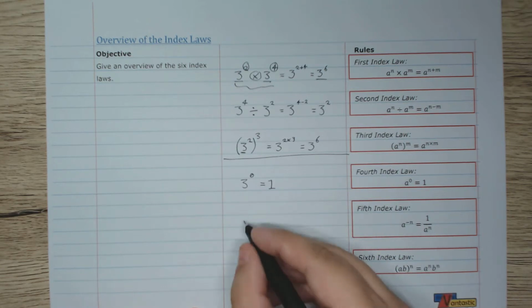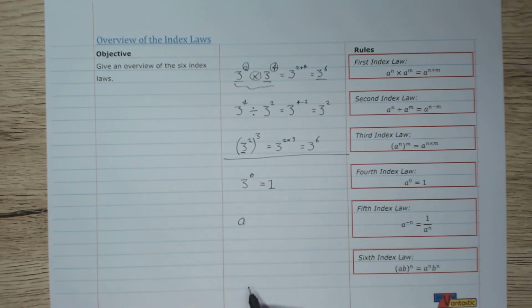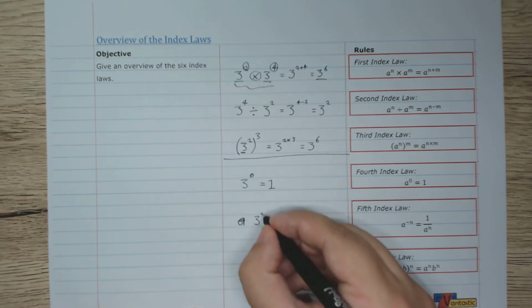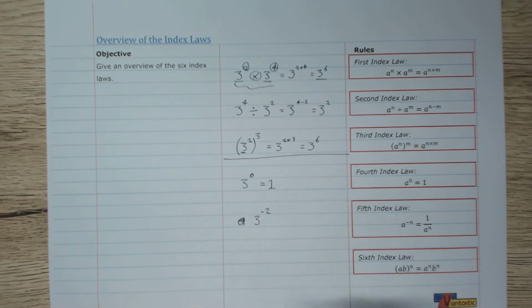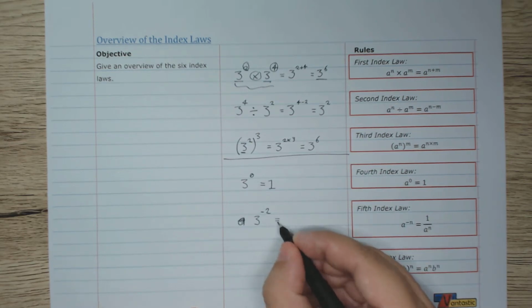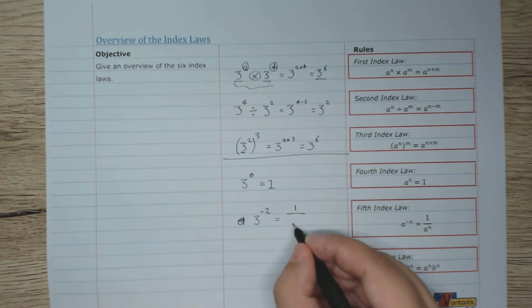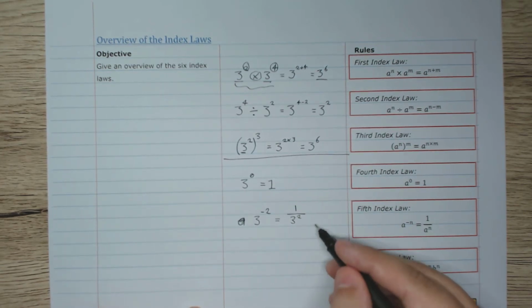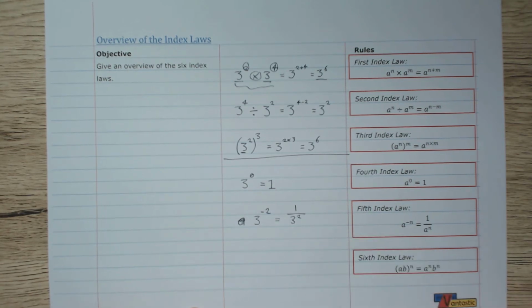The fifth index law tells us what to do if we have a power that is negative, for example, negative 2. And what that tells us is that when we have a negative power, we simply turn that into 1 over our index number. So equals 1 divided by 3 squared. So it inverts the number. Inverts is the mathematical term.